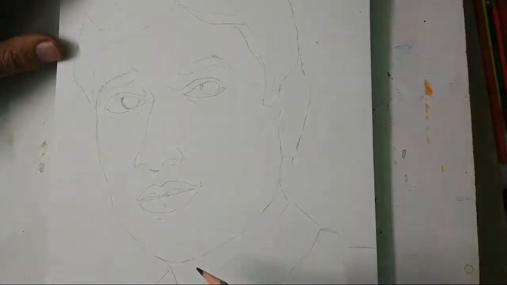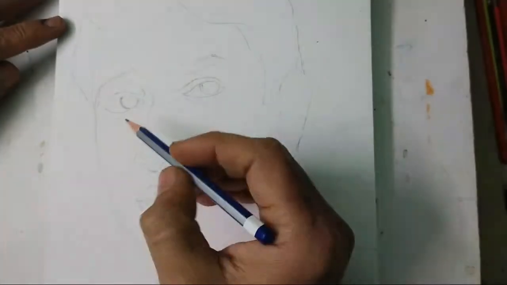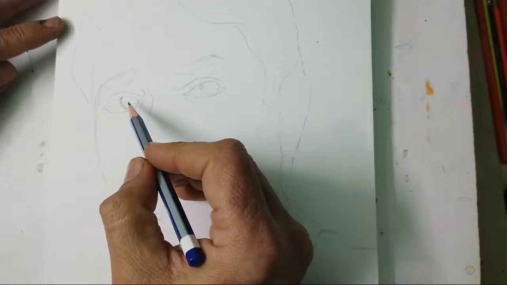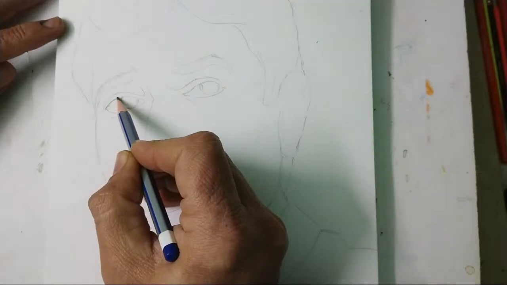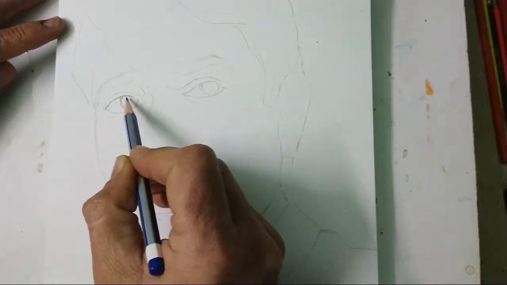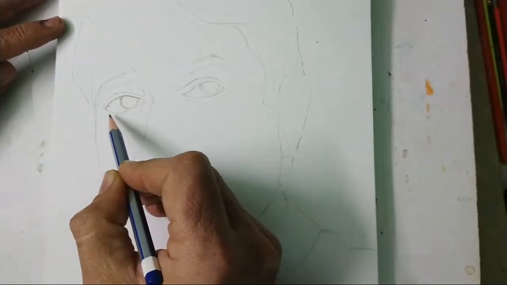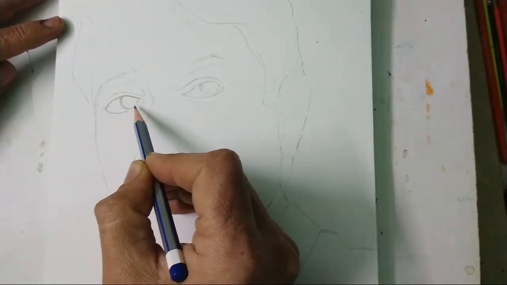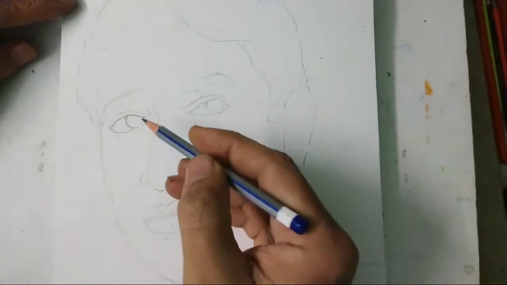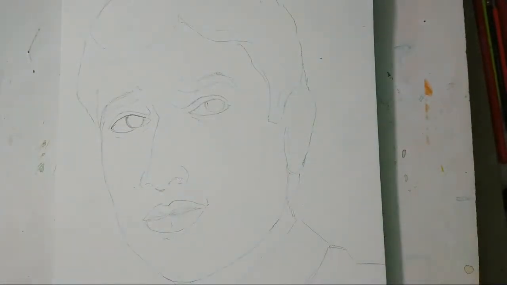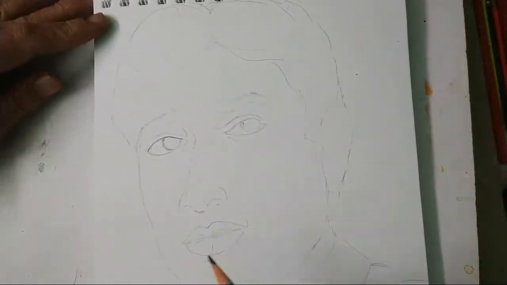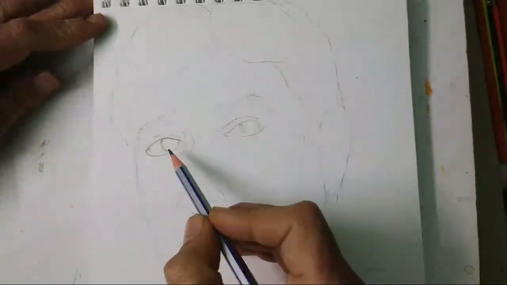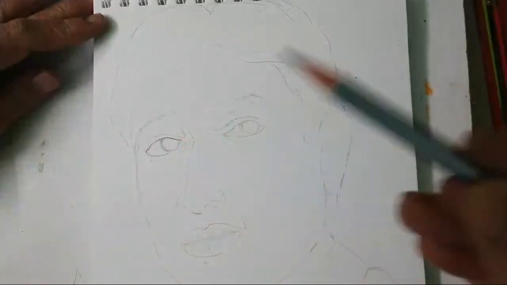When we make any portrait, what I consider important is getting the features of the eye right. So I have to make this portrait look correct, therefore I am starting from the eye only, and in between I will be showing you how you go about giving detail. First we have to keep the focus of both the eyes at the right place. This person is looking towards the top, towards the right.